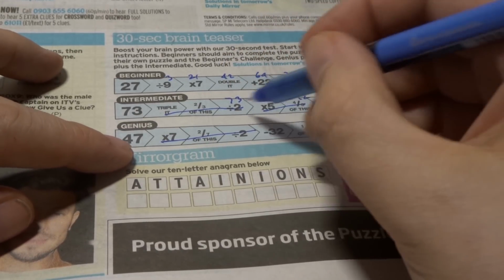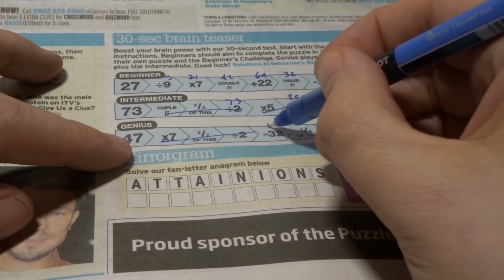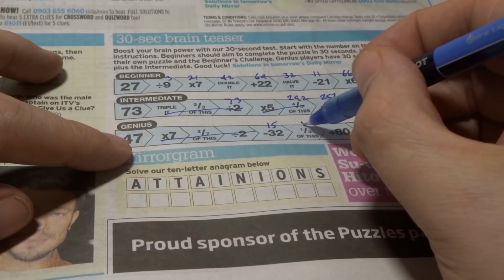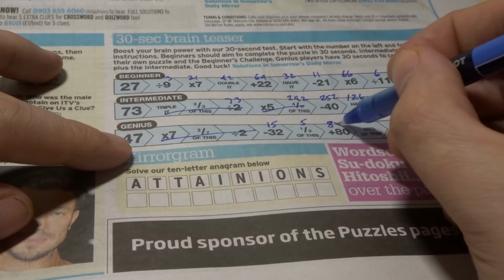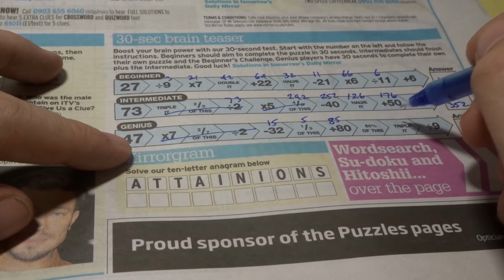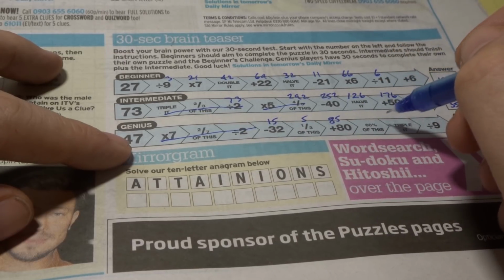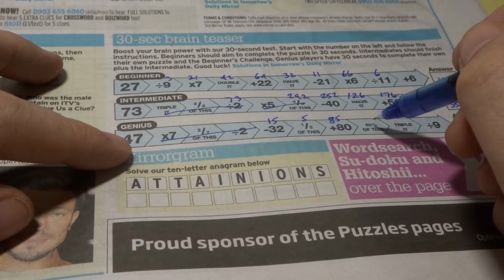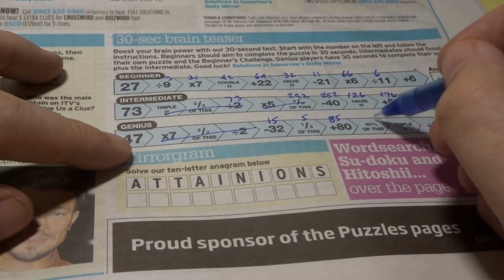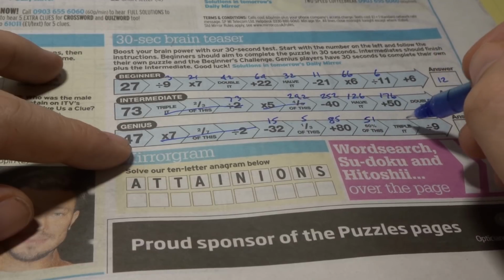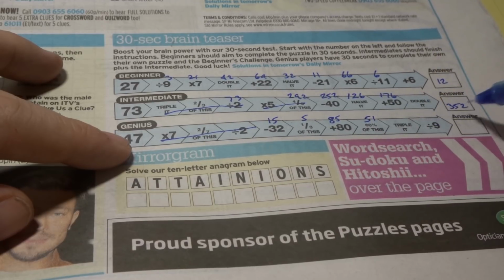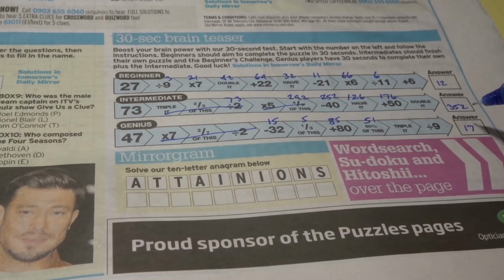That cancels out. 47 take away 32 is 15. 1/3 of that is 5 plus 80 is 85. 60% is 3/5. 3/5, 1/5 is 17. 3 17s are 51. Triple that, and then divided by 9 is 1/3, so that's 17.